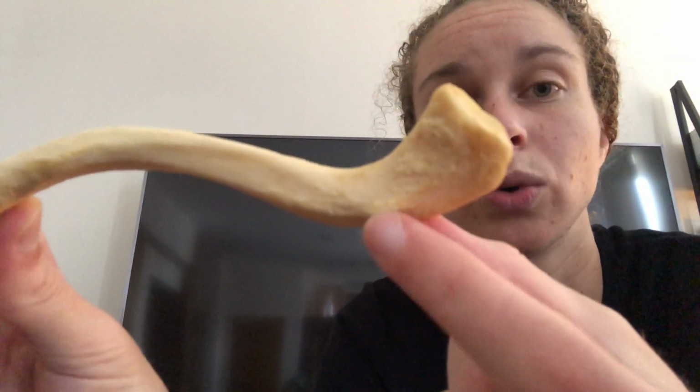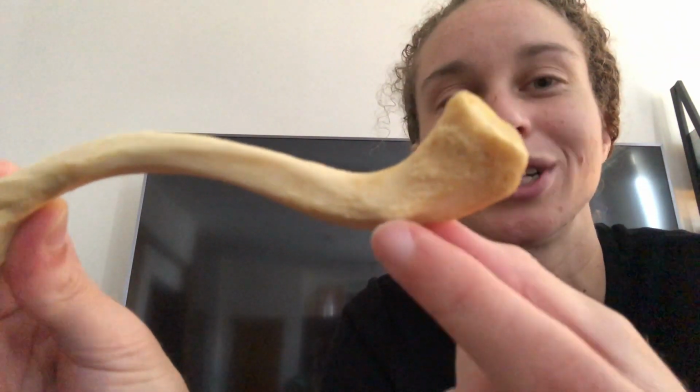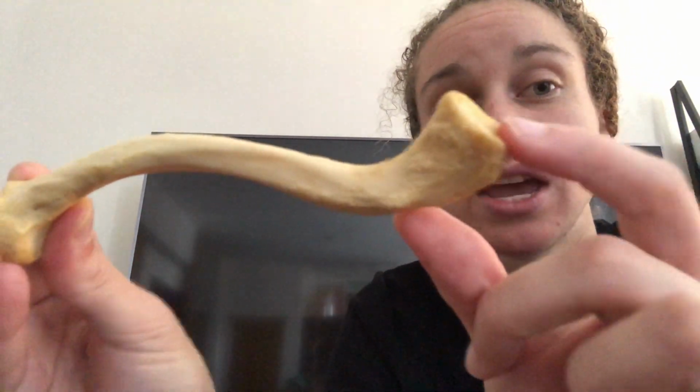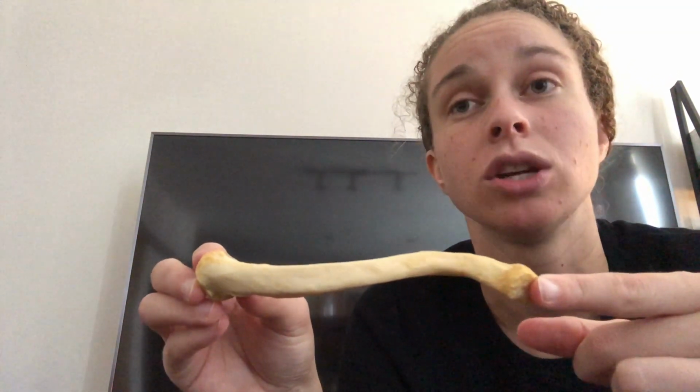We have the conoid tuberosity seen here, and the trapezoid line seen here, and they will attach the conoid ligament and trapezoid ligament respectively to the coracoid process to create the coracoclavicular ligament. And lastly, we have our humerus seen here.